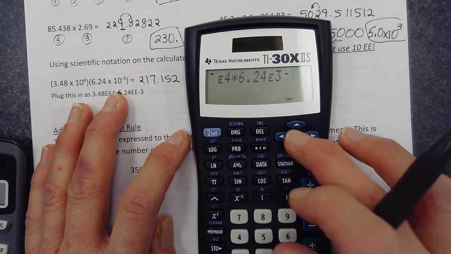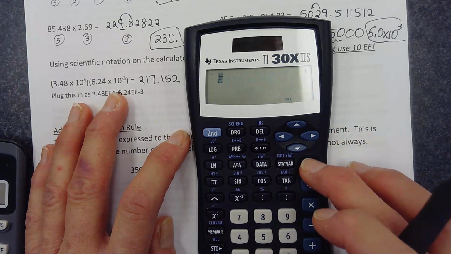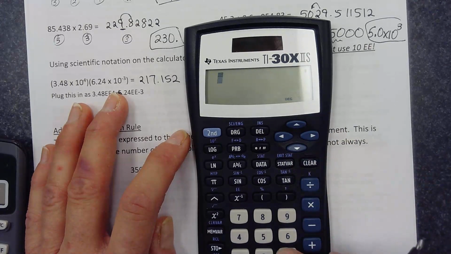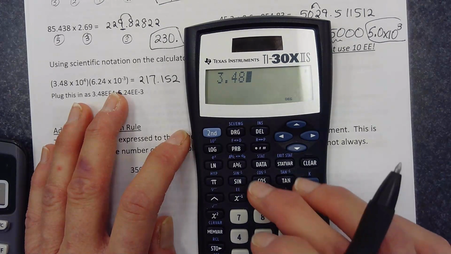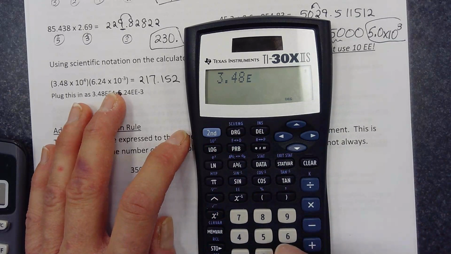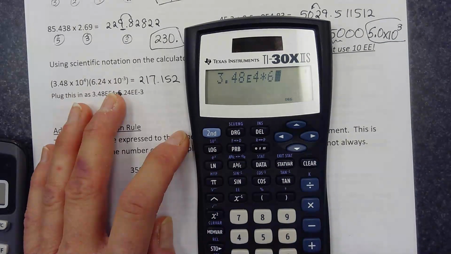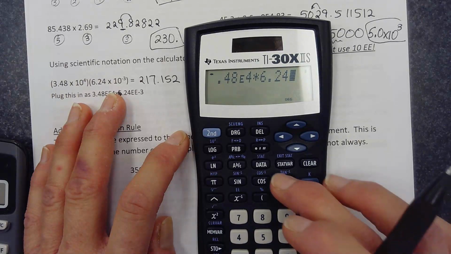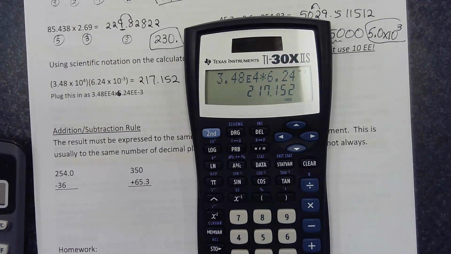Actually, on this one, I believe you do have to put negative 3. You do have to put the negative first. So I'll do it again. 3.48 second EE 4 times 6.24 second EE negative 3 equals 217.152.